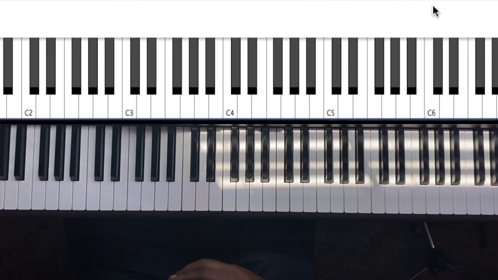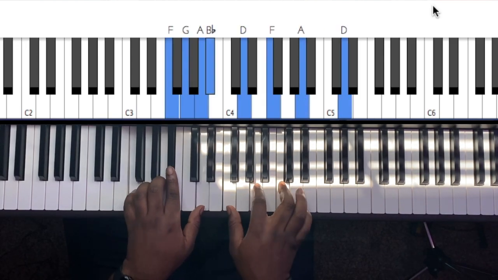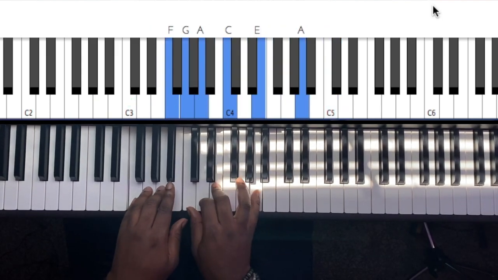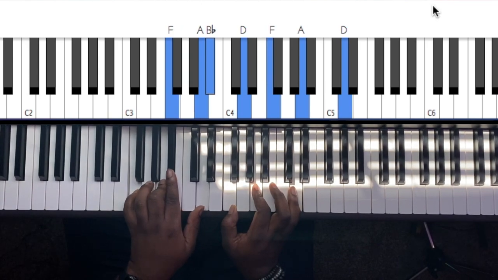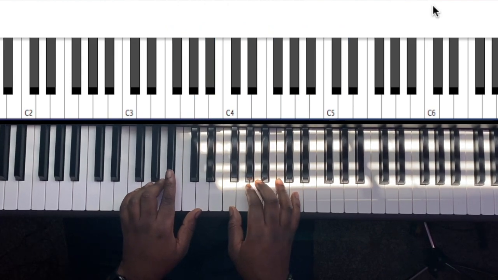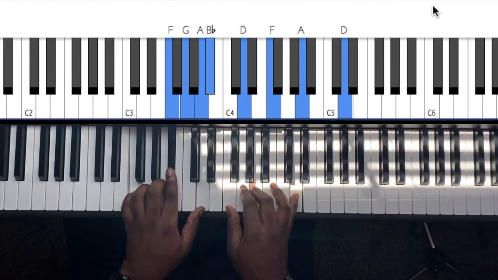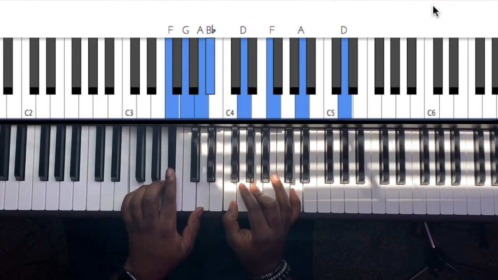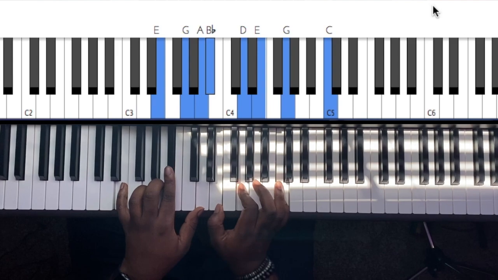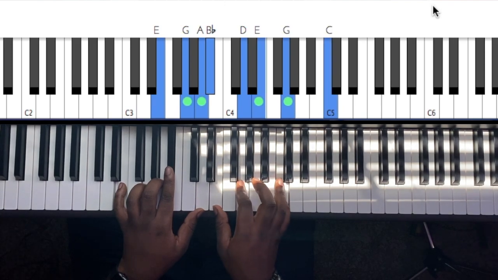Let's go to the advanced, guys. I'm going to give you 3. So the first one, let's do this. You have F, G, A, B flat, D on the left, and then F, A, D on the right. Remember we talked about grace notes in past videos? Instead of just playing this chord like this, you can play it with grace notes. That gives it more of a gospel type feel. So the next chord is this: E, G, A, B flat, D on the left, and then E, G, C on the right.